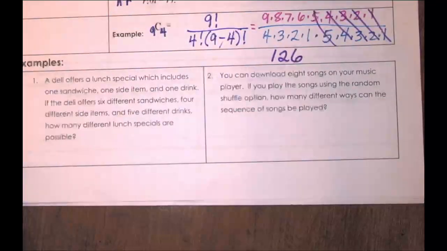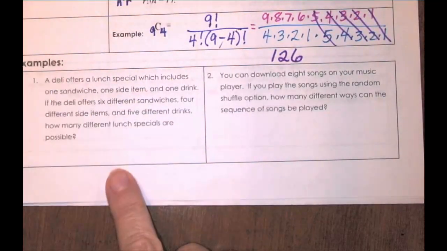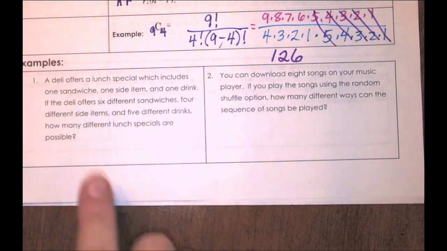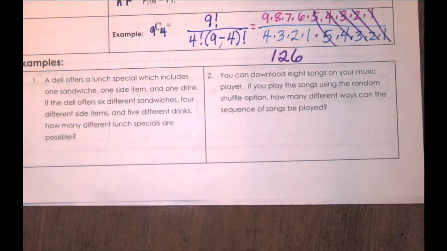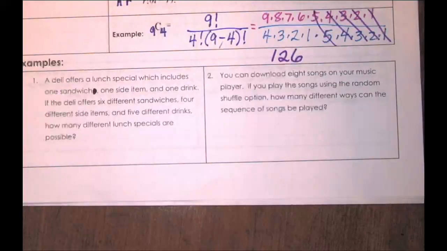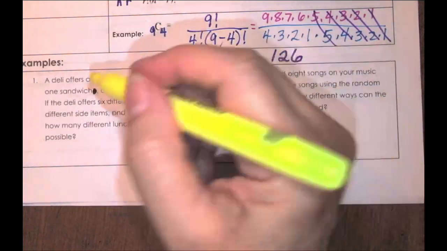All right, now the hard part. And I will tell you that sometimes these are very difficult for me, so we're going to work through it together. We have to decide, are we using the fundamental counting principle, permutation, or combination? A deli offers a lunch special, which includes, oh no, there's a typo. There's not an E at the end of sandwich, which includes 1 sandwich, 1 side item, and 1 drink. So your lunch special has to have all 3 of those things, 1 of each.